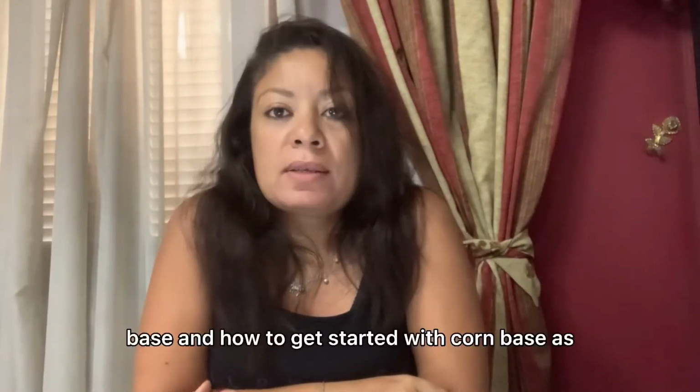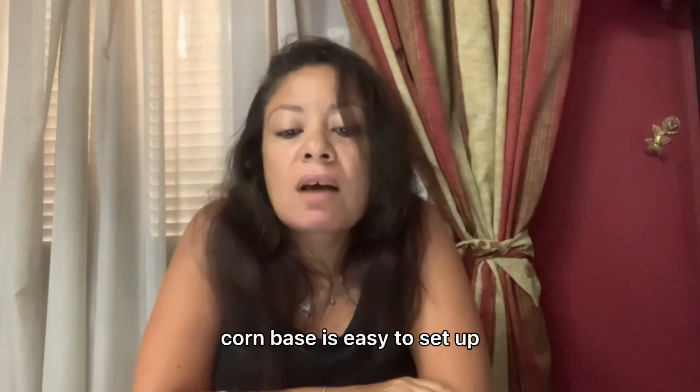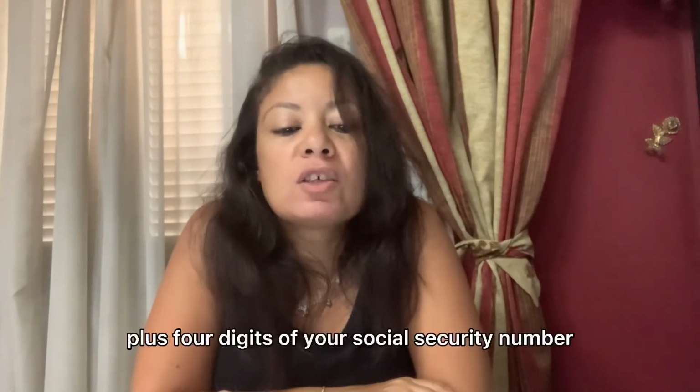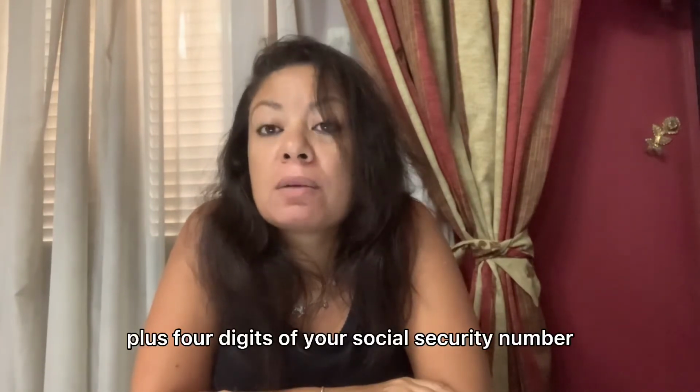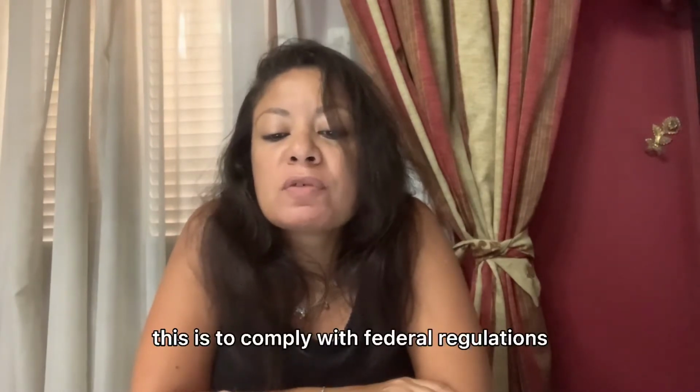How to use Coinbase and how to get started with Coinbase. Similar to any application, Coinbase is easy to set up but requires some information, including your legal name, home address, date of birth, last 4 digits of your social security number, and how you plan to use Coinbase. This is to comply with federal regulations. Here is how to begin.